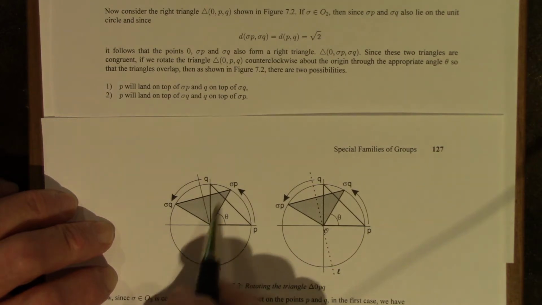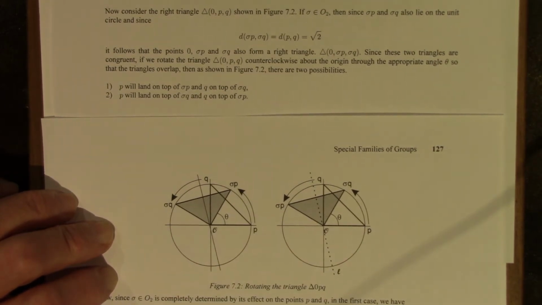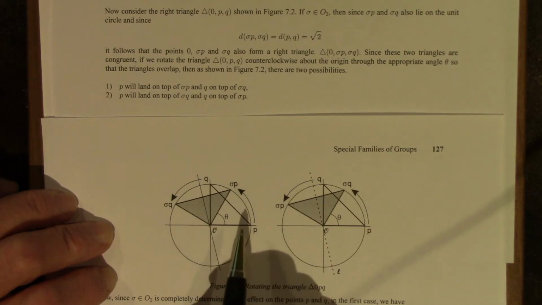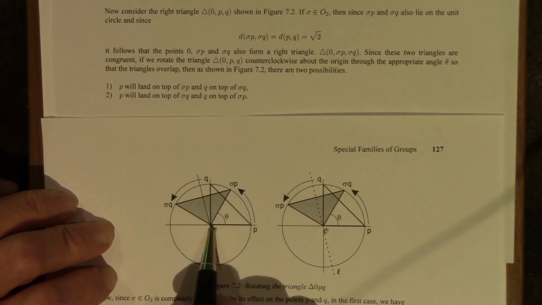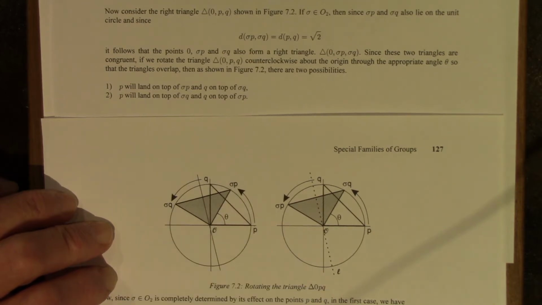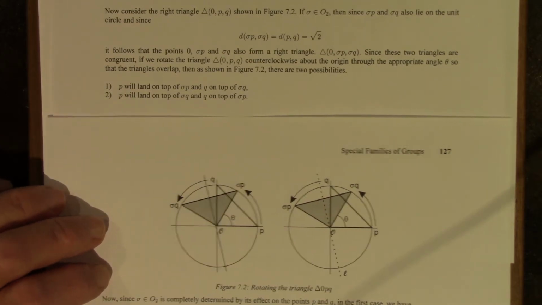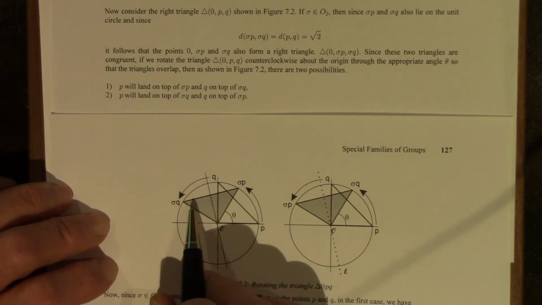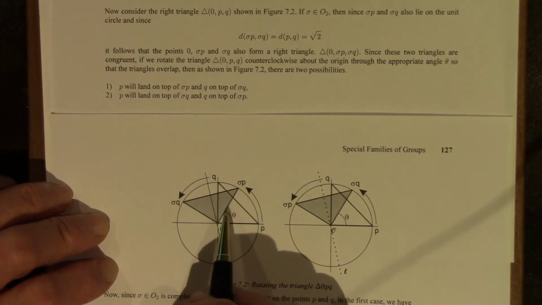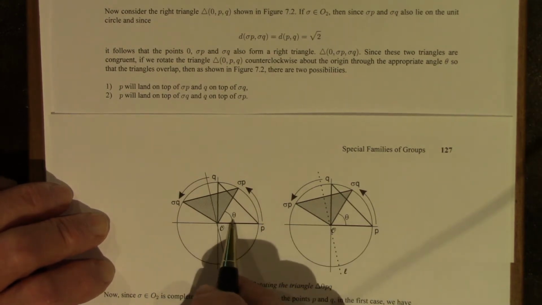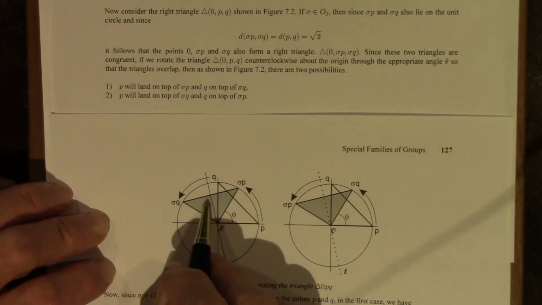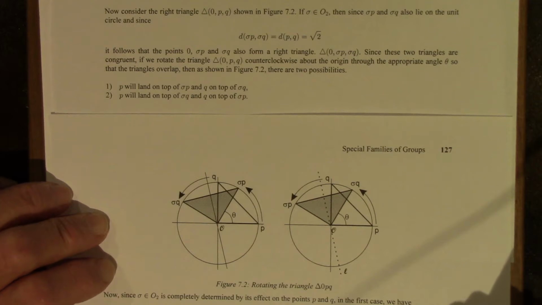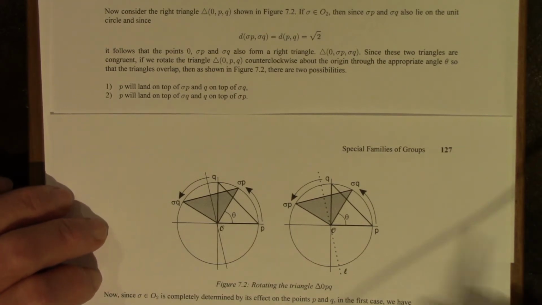The triangle origin, sigma p, sigma q is also a right triangle. And so these two triangles are actually congruent. The two right triangles, OPQ and O sigma p sigma q. So, if we rotate this triangle OPQ counterclockwise about the origin through the appropriate angle, which I've marked as theta, so that the two triangles overlap, then one of two possibilities will occur.